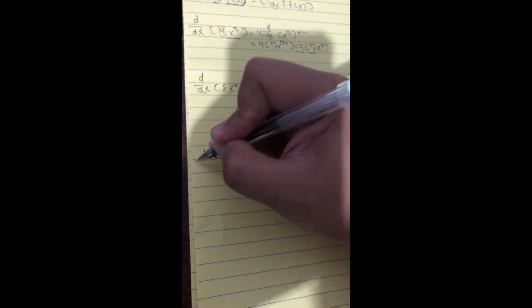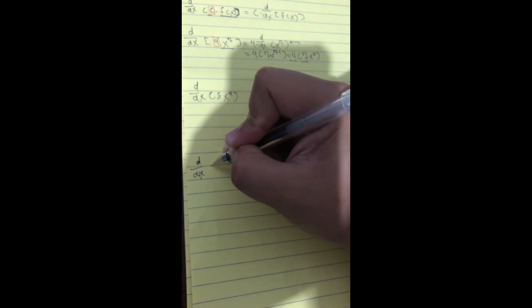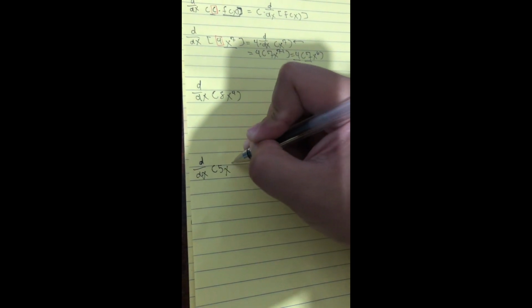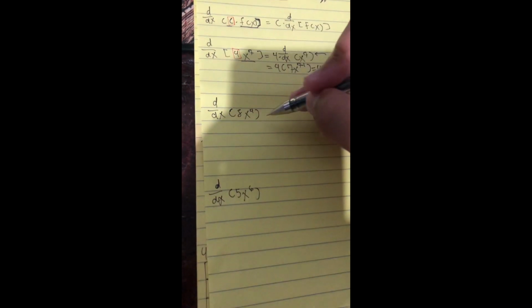Now we will solve using the constant multiple rule. We will solve two items: the derivative of 8x raised to the 4th power and the derivative of 5x raised to the 6th power. The first one first.